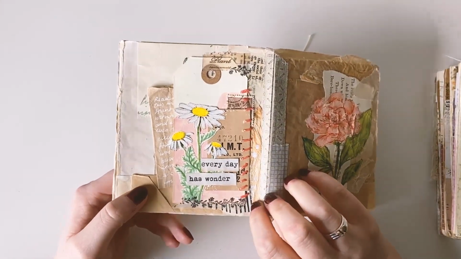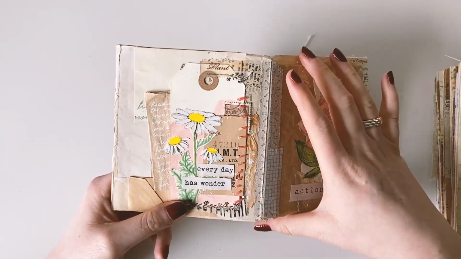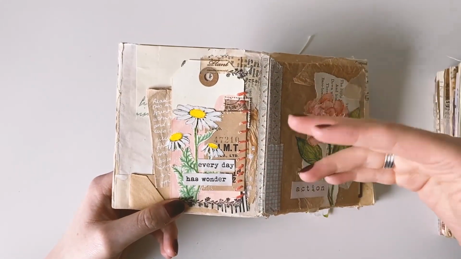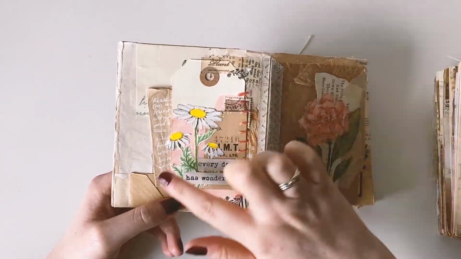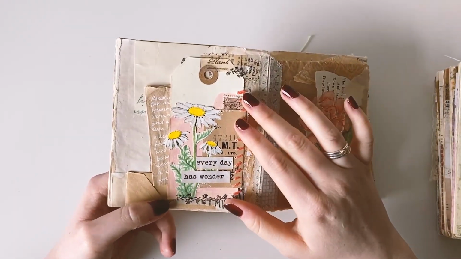So if you're looking for a fun idea of a page layout for your junk journal, this might be something that you want to try, especially if you've got a found tag from, I don't know, a clothing item you bought or something. You could turn it upside down and start using it as a collage element.